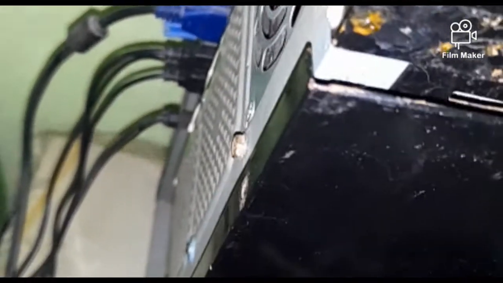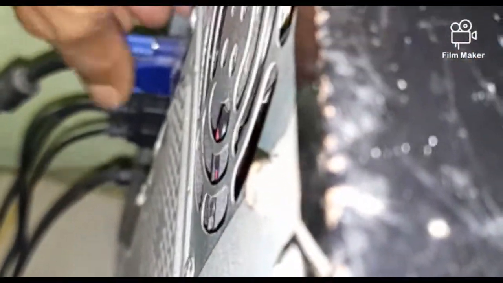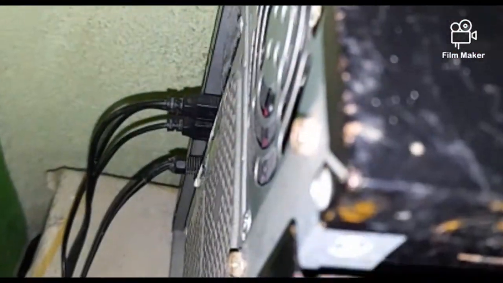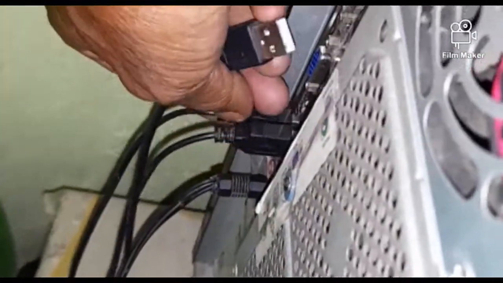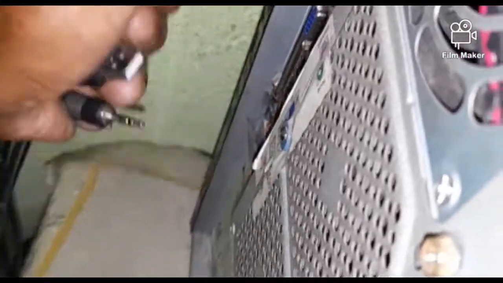At first, remove all the terminal connections at the back of the PC, here the desktop. I am trying to describe the procedure by using a desktop. Open or remove all the connections from the PC.